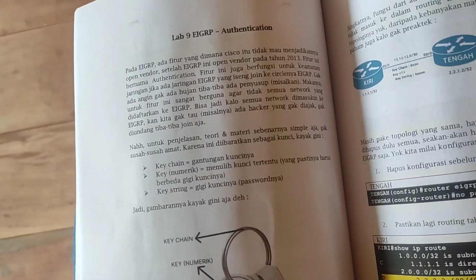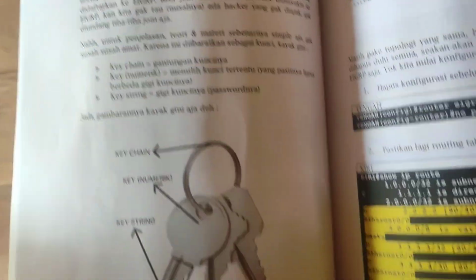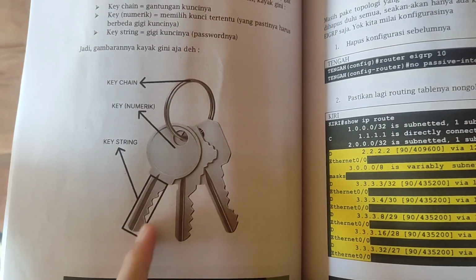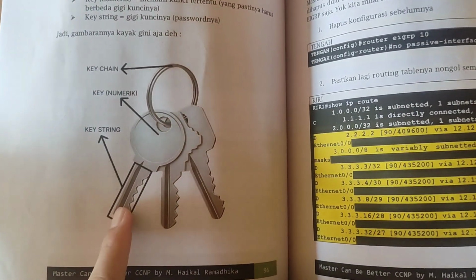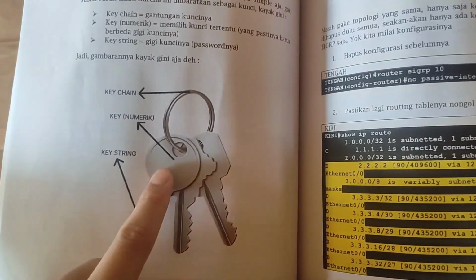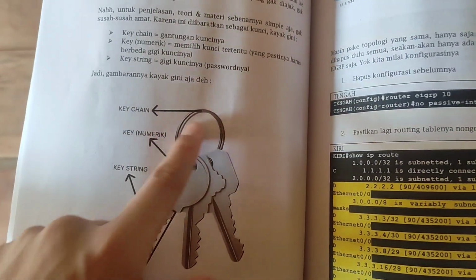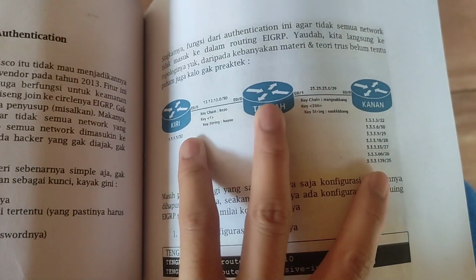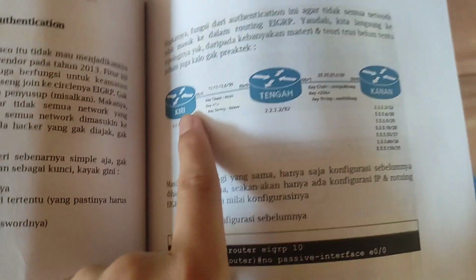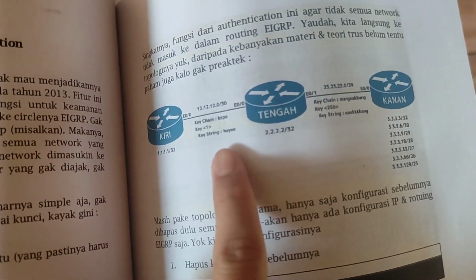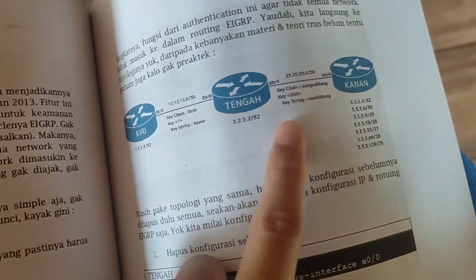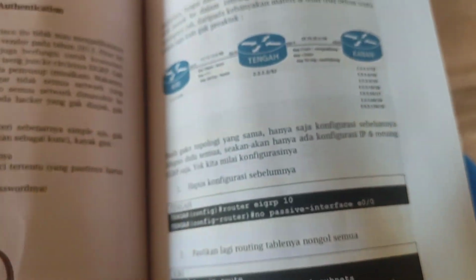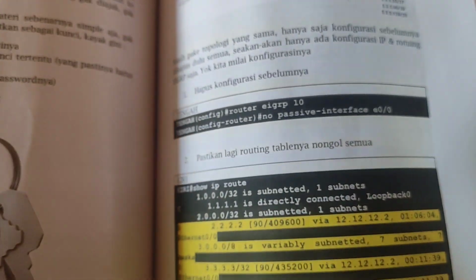Okay, for that I want to show you this example. There is a key string, then a key number, and then a key ID. This is the topology, there are three routers like before: router left, router middle, and router right. This is the topology and IP addresses. Now I want to show you the configuration.